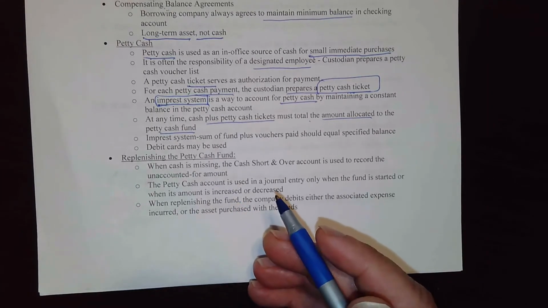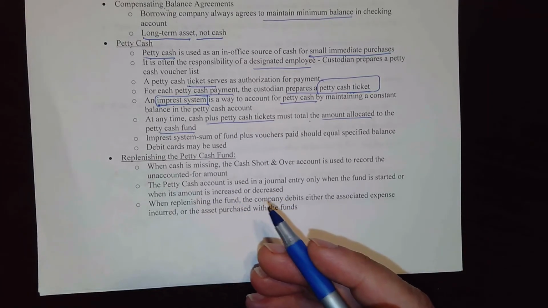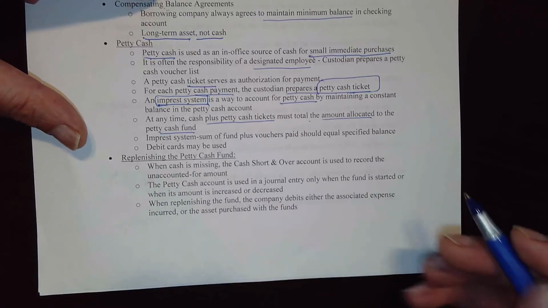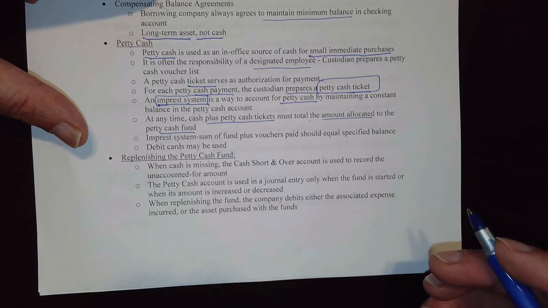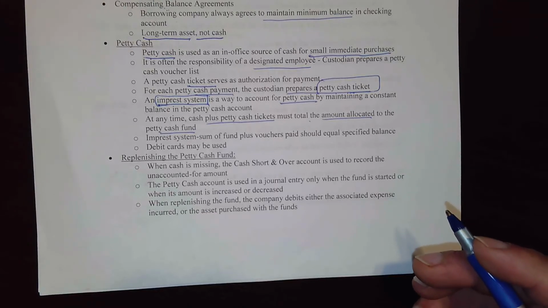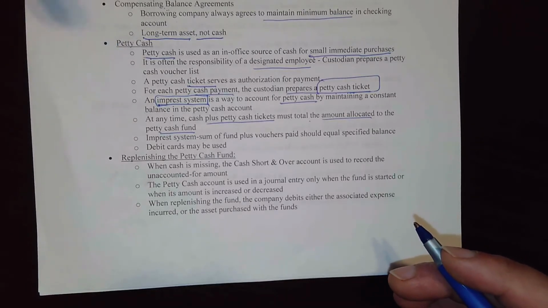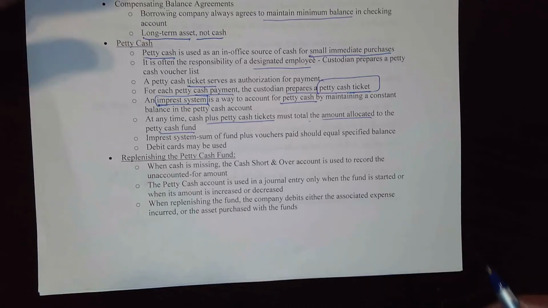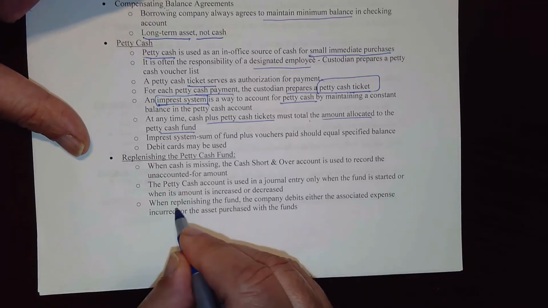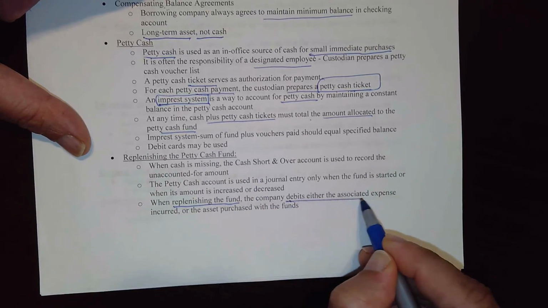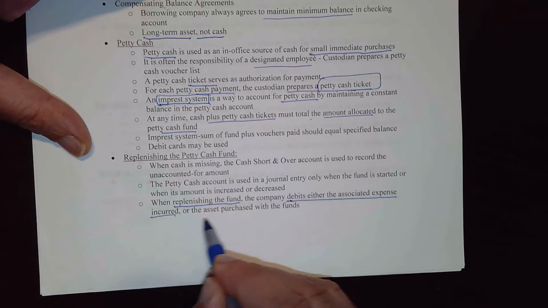When cash is missing, a shortage or overage is recorded for unaccounted cash. So for example, you have to provide a $525 explanation, but you could have come up with only $520. Your boss might say, hey, you need to get better with this, I need an exact amount. But if it is a dollar short or 25 cents or 50 cents over or under, usually people don't care about it. When replenishing the fund, the company debits either the associated expense account incurred or the asset purchased with the fund.